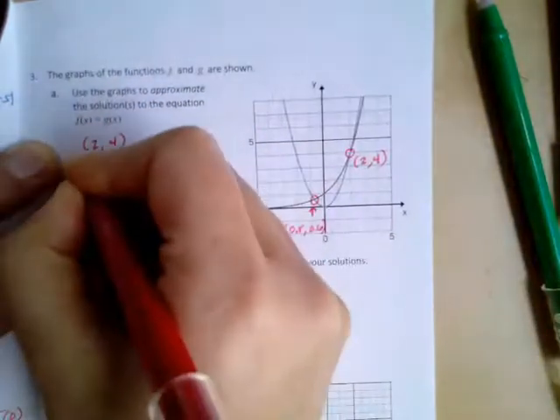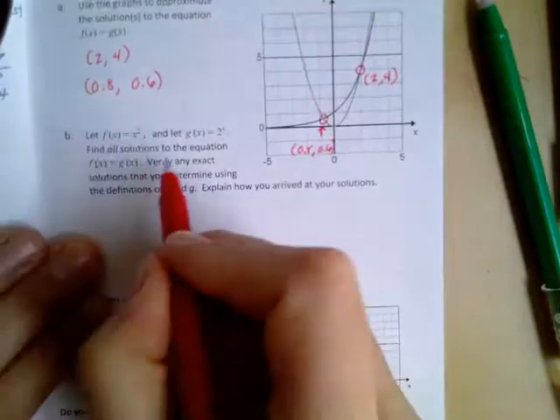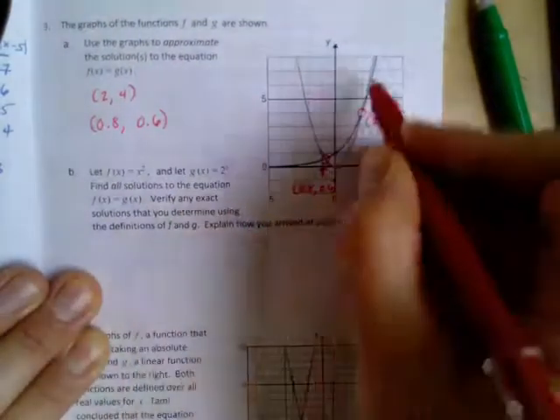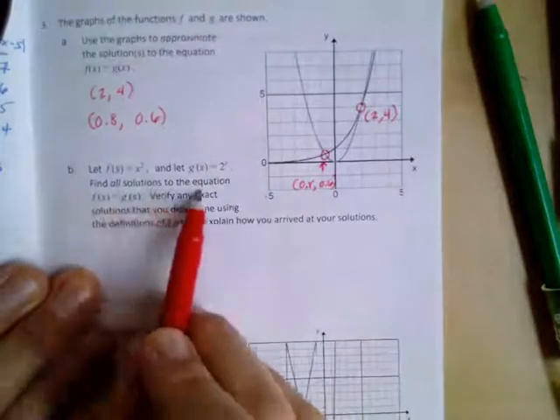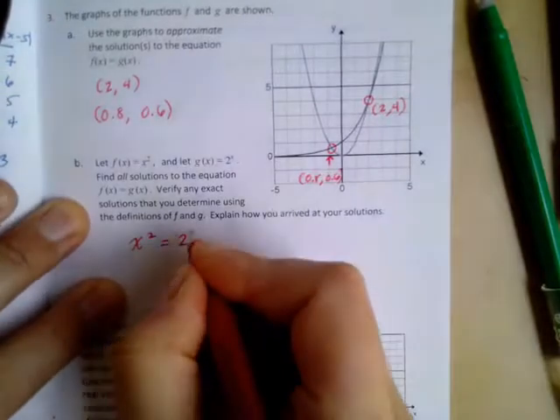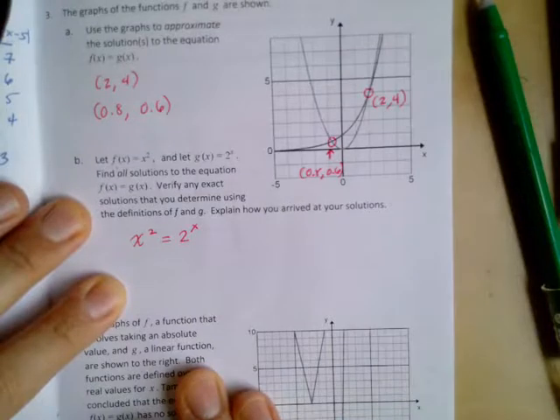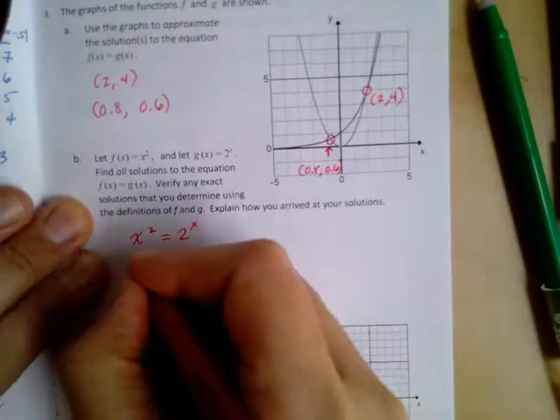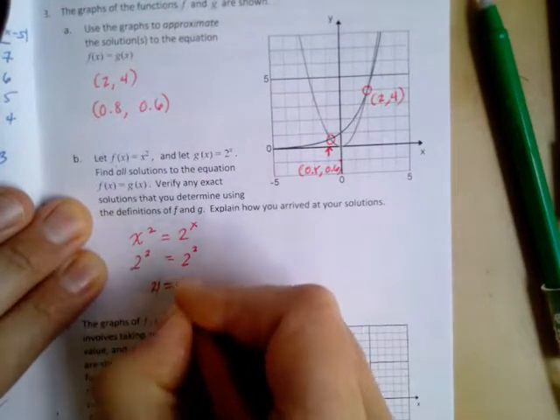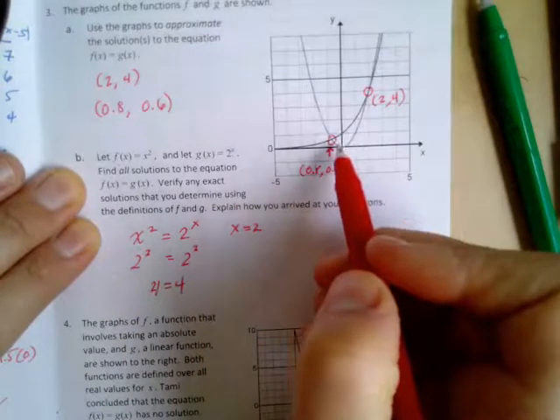Now that they tell me that f of x is this quadratic right here, and g of x is 2 to the x, which is exponential, find all solutions to the equation x squared equals 2 to the x. Now, how do I actually do that? Well, some of them are obvious. Like, for example, 2 squared is equal to 2 squared, so 4 equals 4, so x equals 2 is a solution. Now, how do I find the other solution? Let's actually check it out and see if we can figure out how to do that.